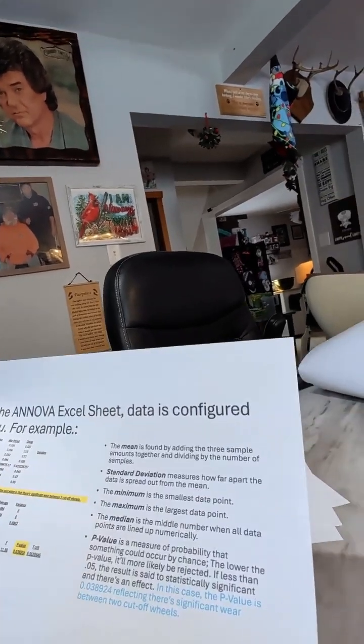The next one, I know you've already seen as well, the ANOVA Excel sheet, a little slideshow. I know you can't see much over the form for the video. This goes over the mean, the standard deviation, the minimum, the maximum, the median, the p-value. You can find the mean by adding up the 3 samples and then dividing by the number of samples so that you can get the actual mean of the samples themselves.